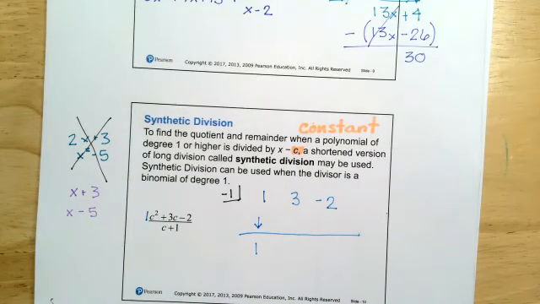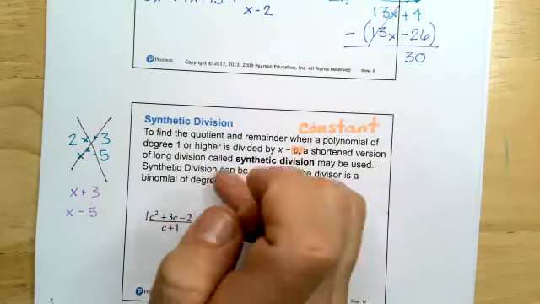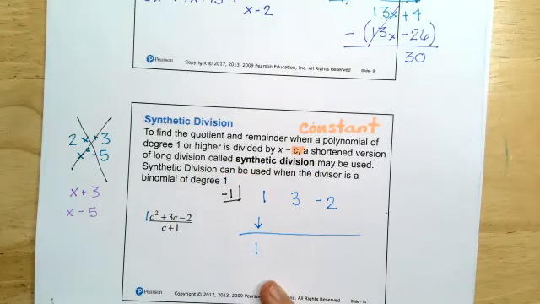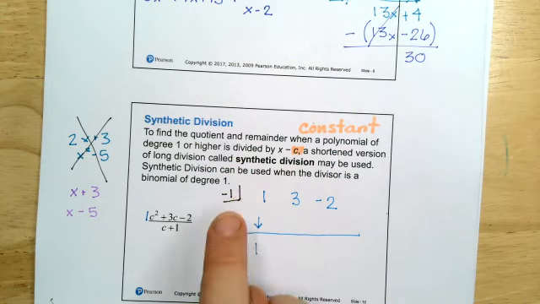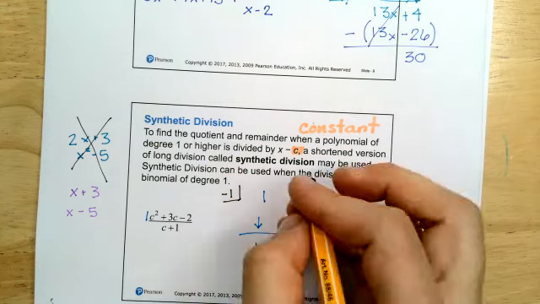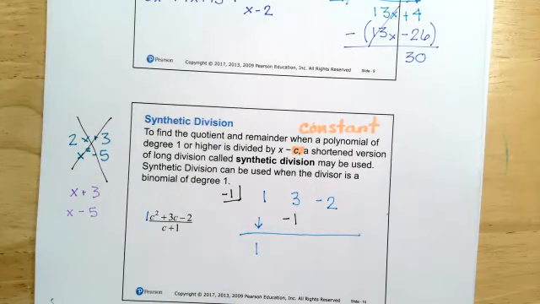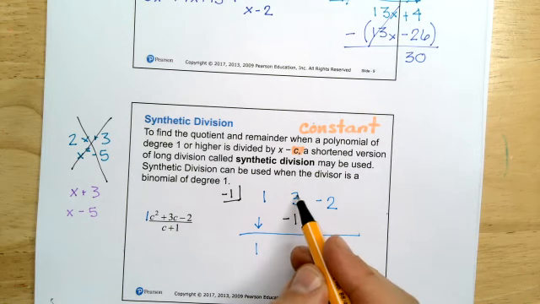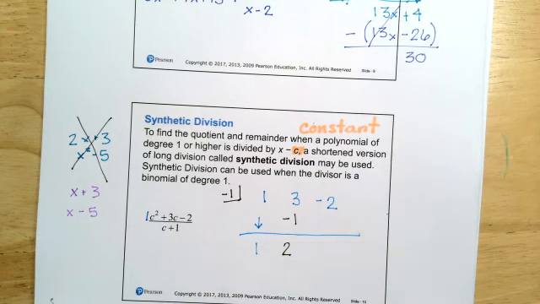Multiply then what is in the divisor box by what you brought straight down. So I brought down a 1. This is the divisor box. Multiply what is in the divisor box by what you brought down. Negative 1 times 1 is a negative 1. That's going to go right here. Negative 1 times a 1 is a negative 1. It's going to go right here. Okay. Put that answer in the next column. Then you can just do the math. 3 minus 1 is 2. Good.